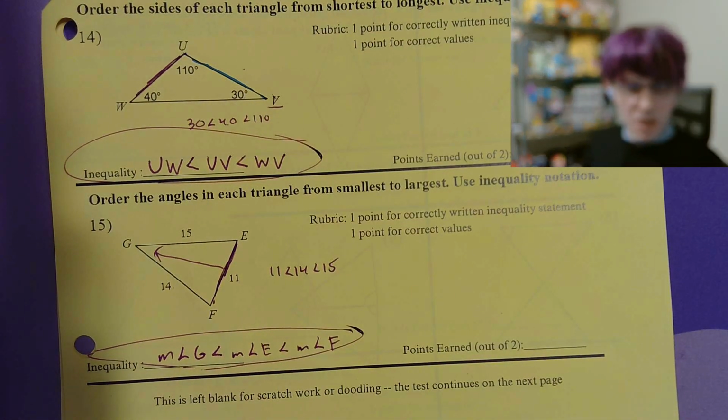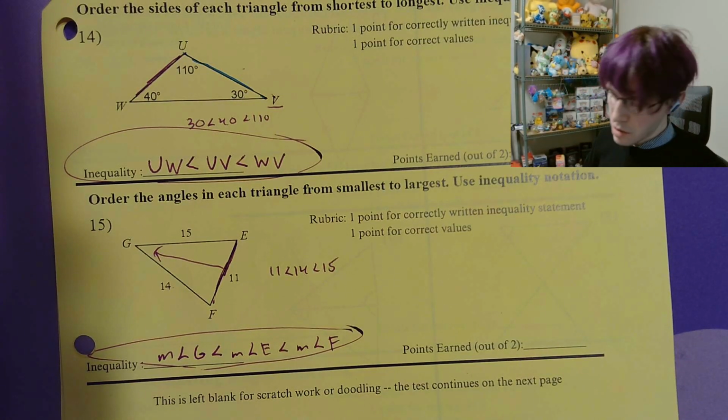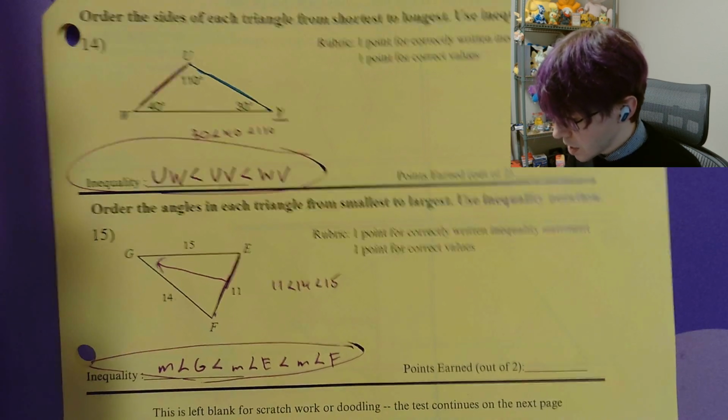Really, I did not make those blanks long enough. I apologize for not making those blanks long enough on the test there. My bad. There we go.